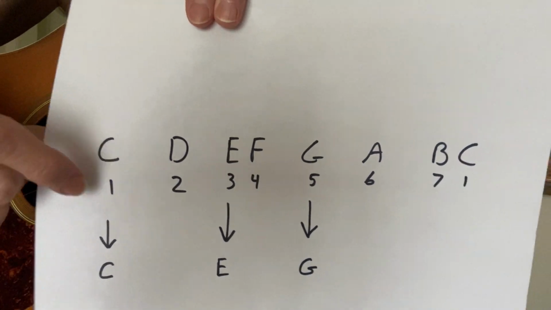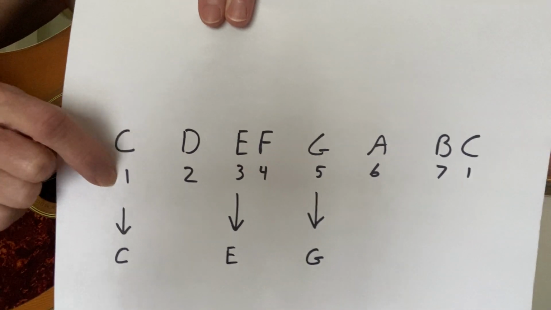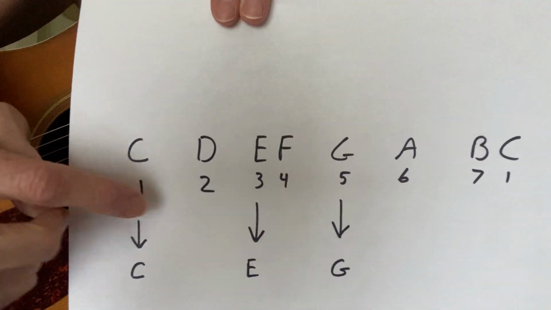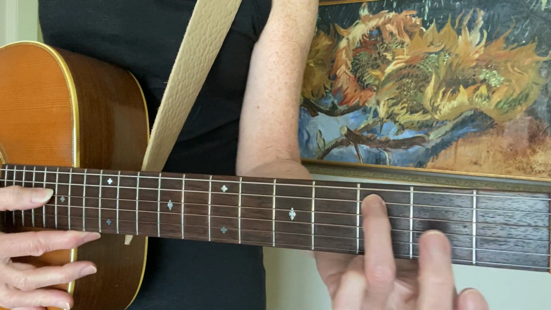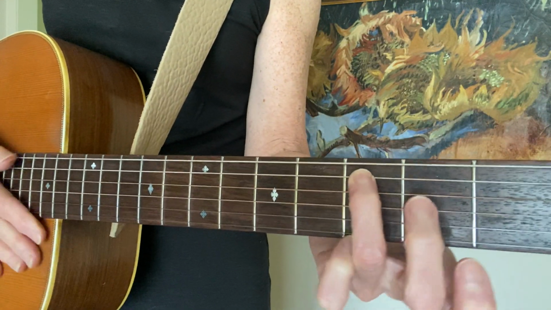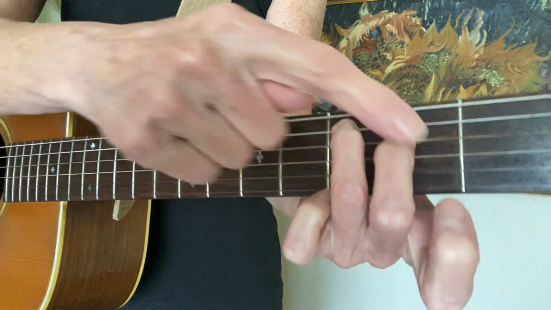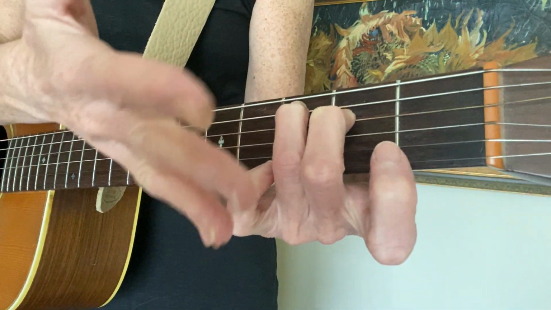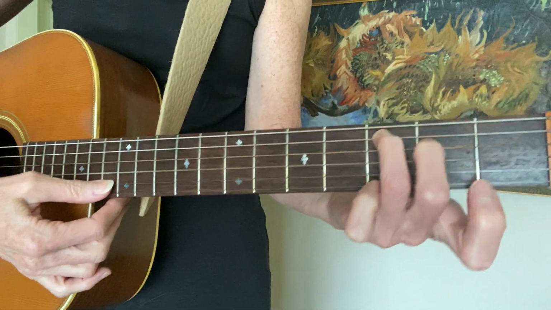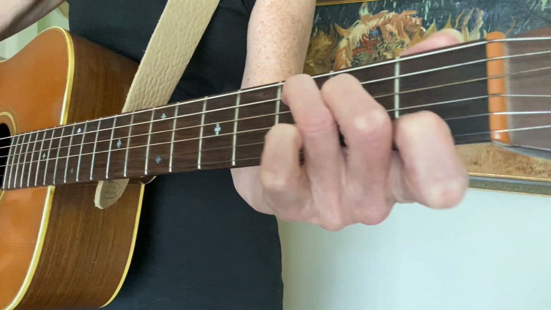I don't know why we usually don't say first. So right here, for example, on your C chord, that is a root. And this note here on the 4th string is an E, that's the 3rd. And the G is the 5th.